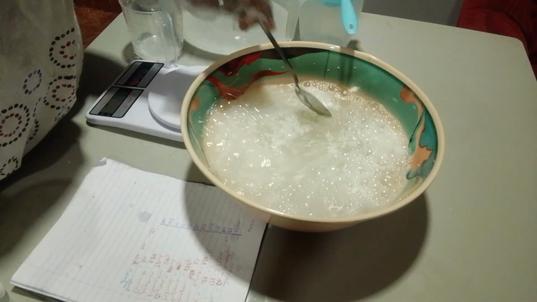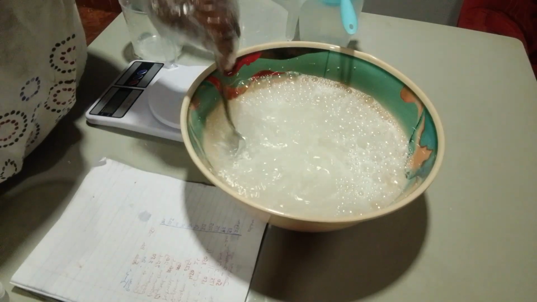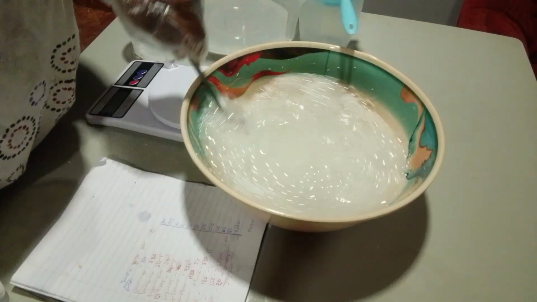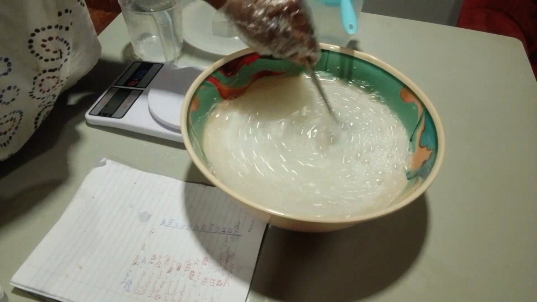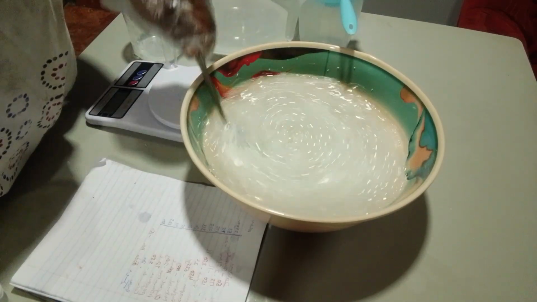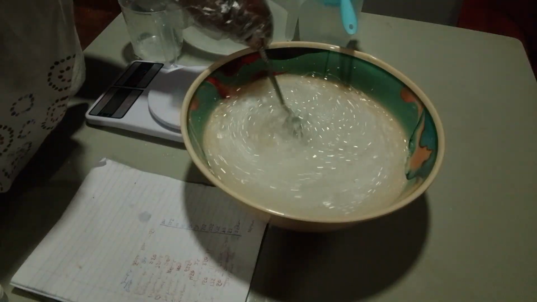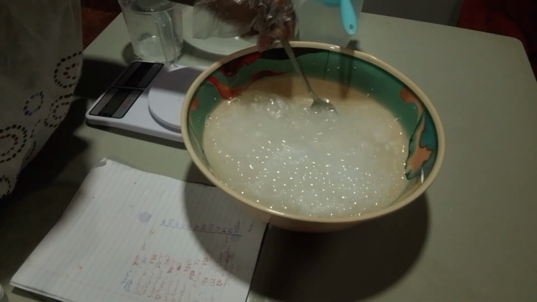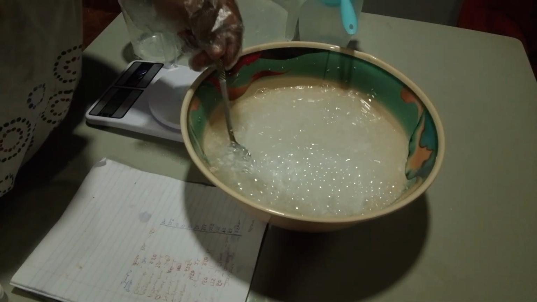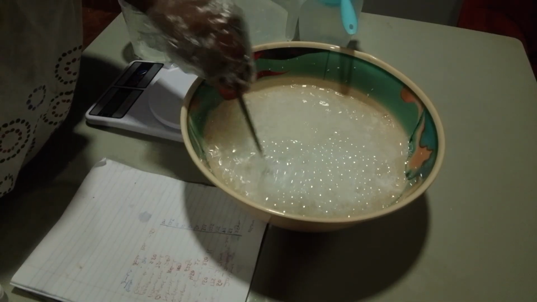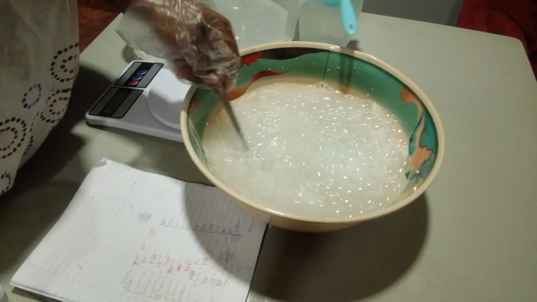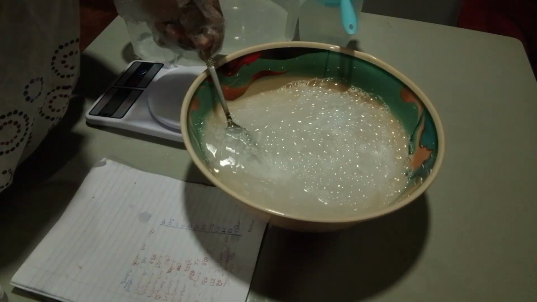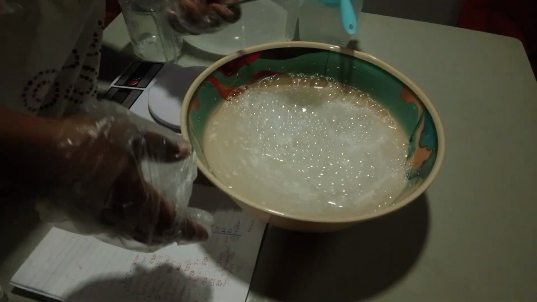You will see lumps in your soap, so you have to make sure that you have dissolved your ingredient for it to last 12 hours and above before you can use it to make your soap. If you don't do that, your liquid soap, the finished product, will be lumpy. You will see lumps in your soap, so you have to make sure that you mix all your ingredients.